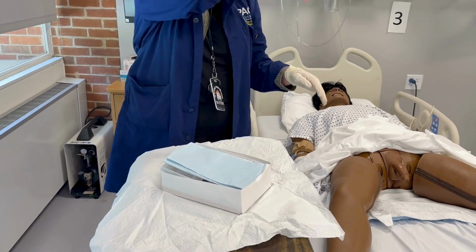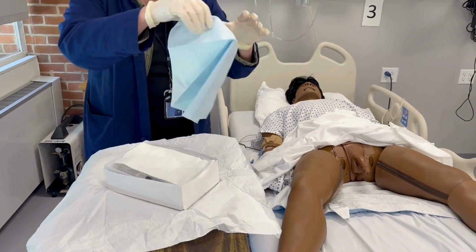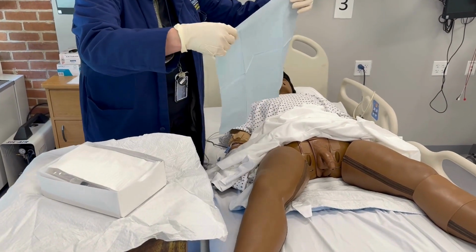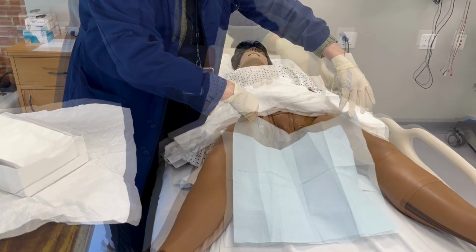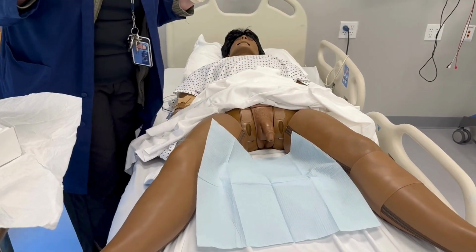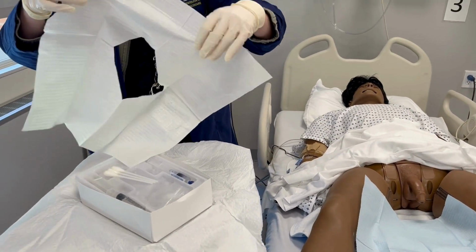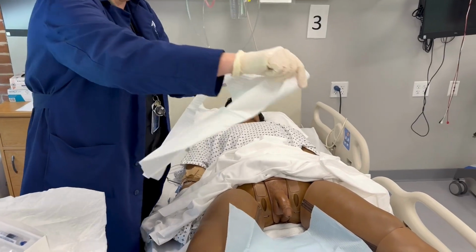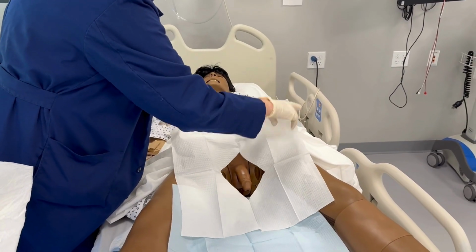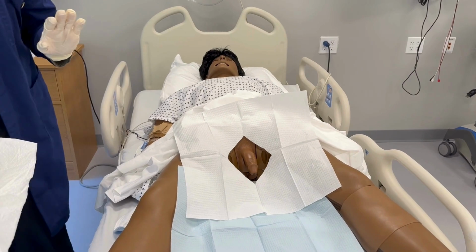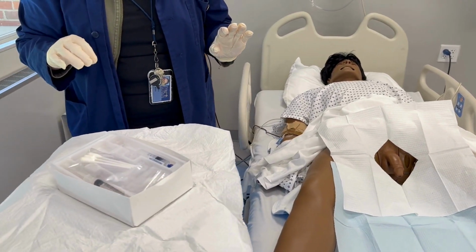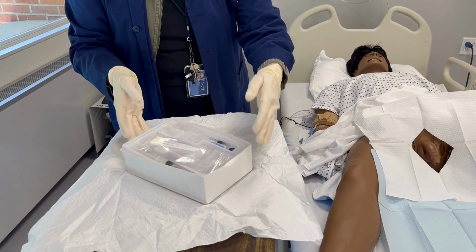Place sterile drape between the patient's thighs. Place a fenestrated sterile drape over the perineal area, exposing the penis. Move sterile tray from overbed table and place on the blue sterile drape between the patient's thighs.